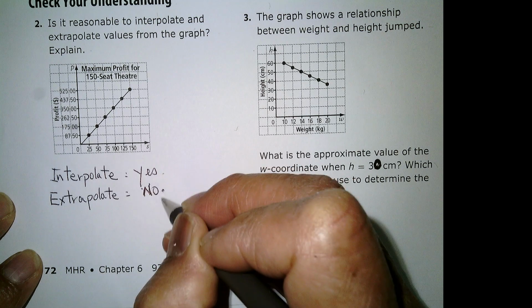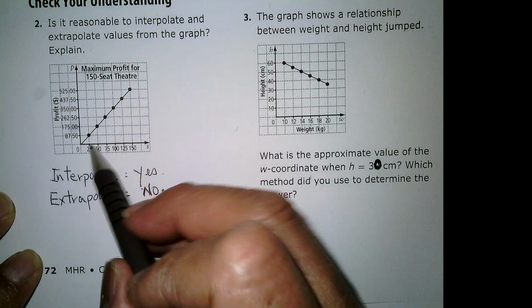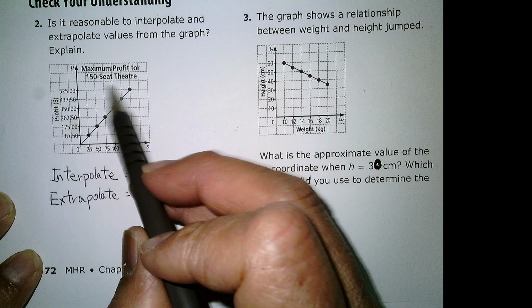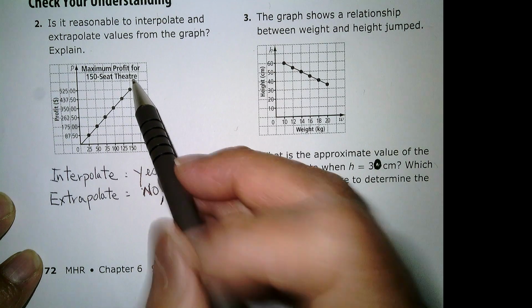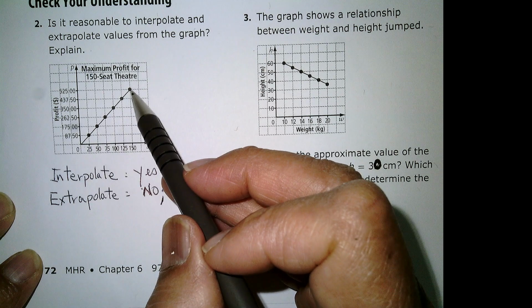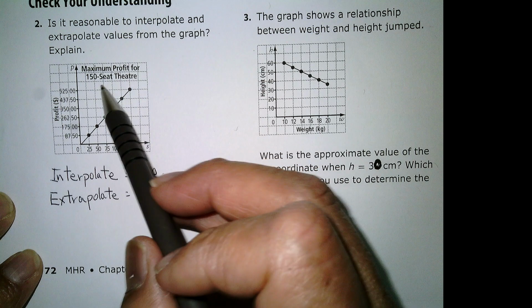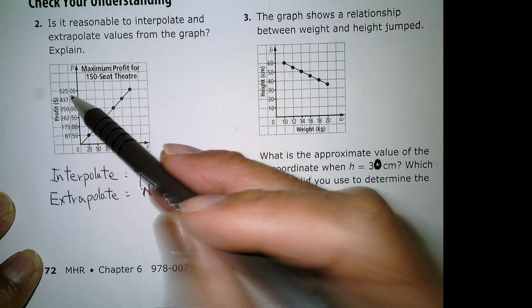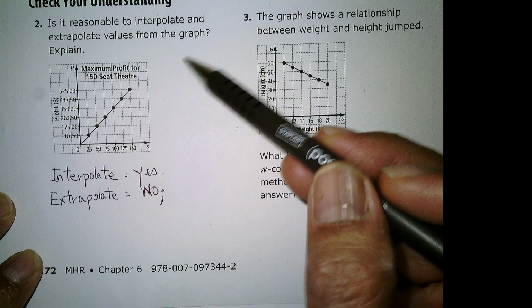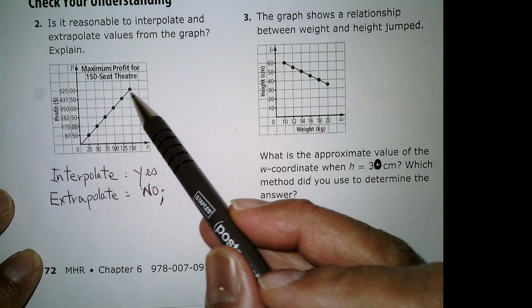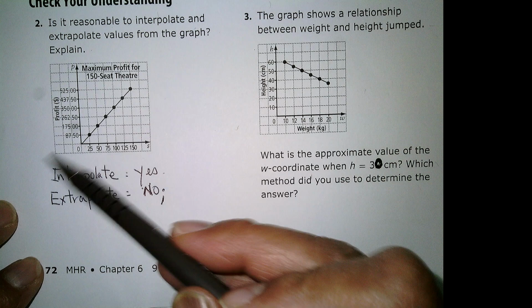That's because the number of seats in the theater is going to stop at a set number. For example, it would not be reasonable to predict a profit for 10,000 seats, since maybe the maximum occupancy for the theater is only 200.